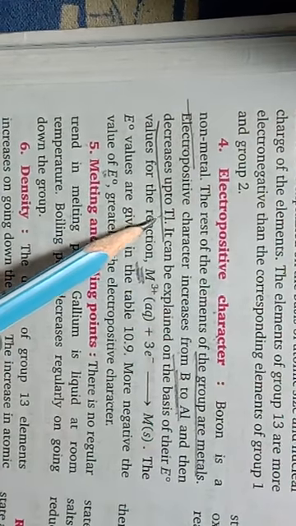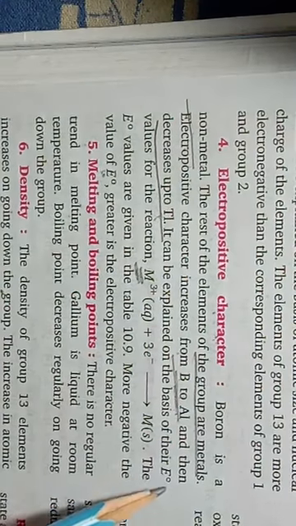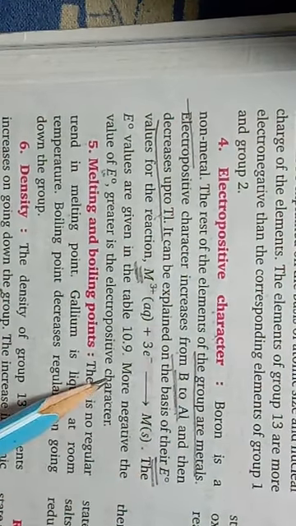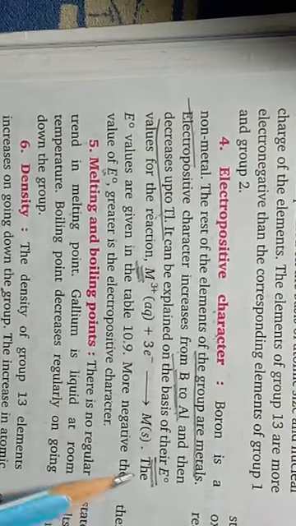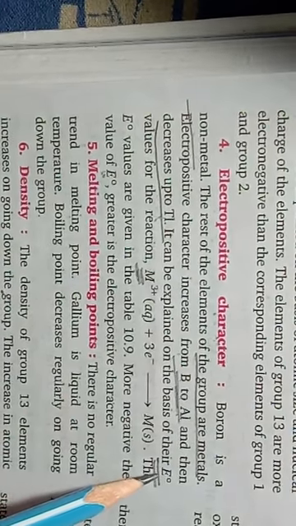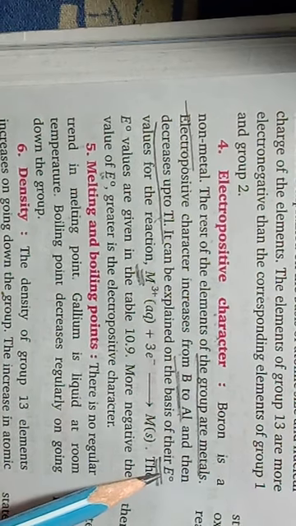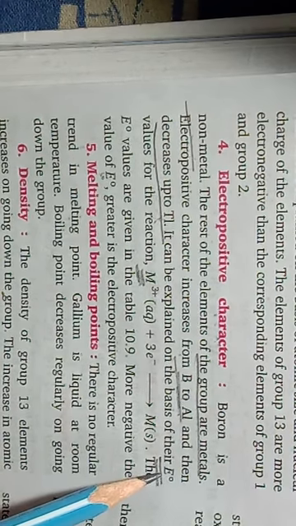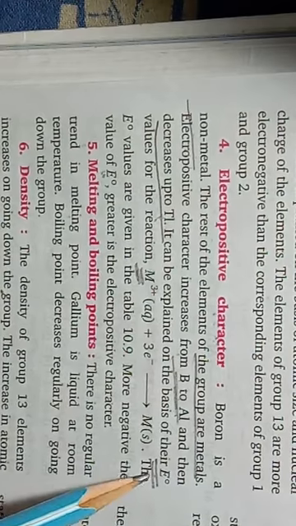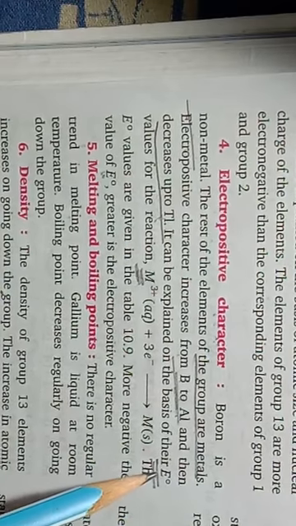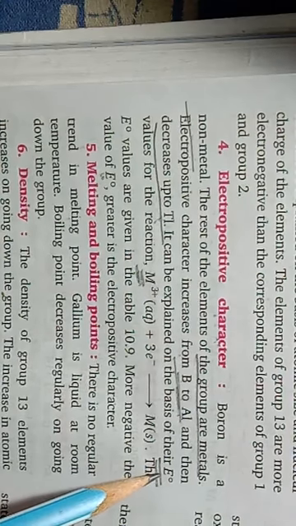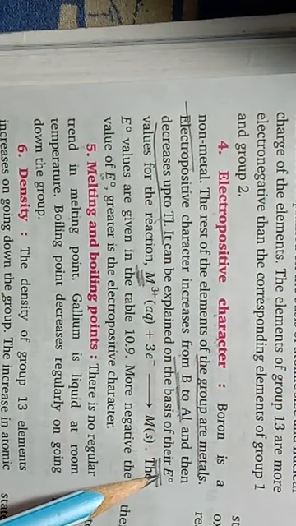It can be explained on the basis of the value of E naught. The more negative the E naught value, the more electropositive the element or metal will be.